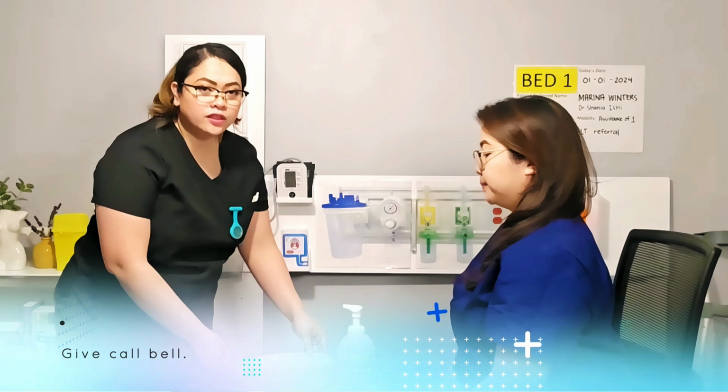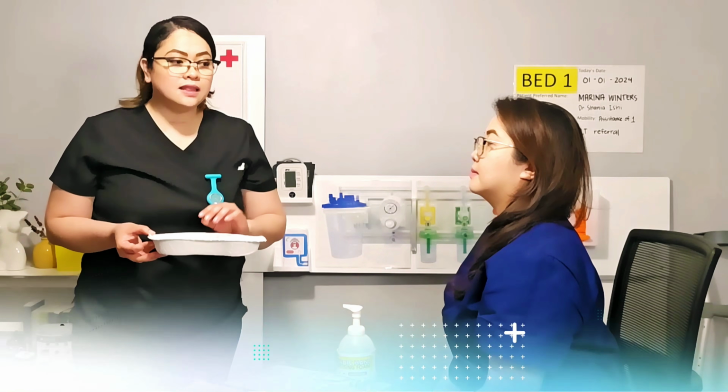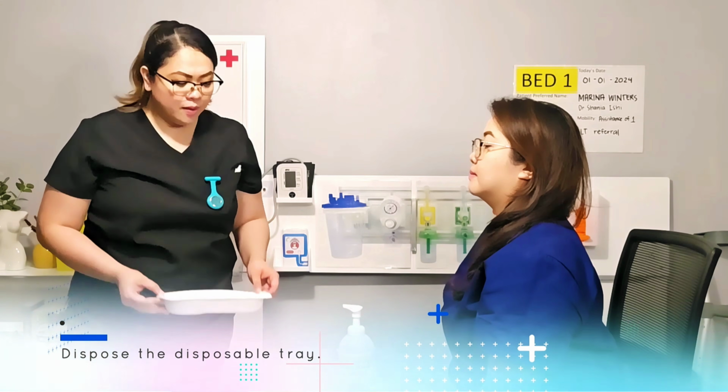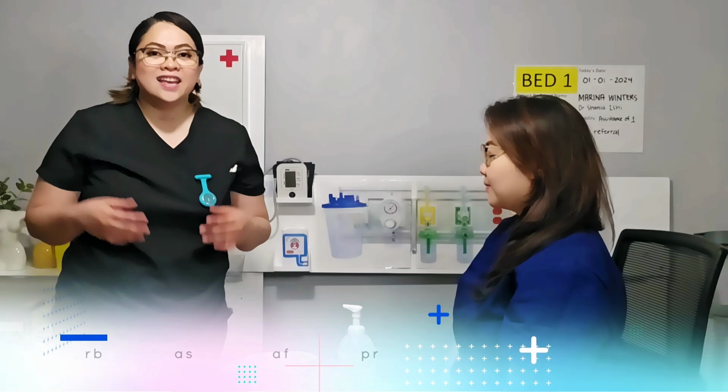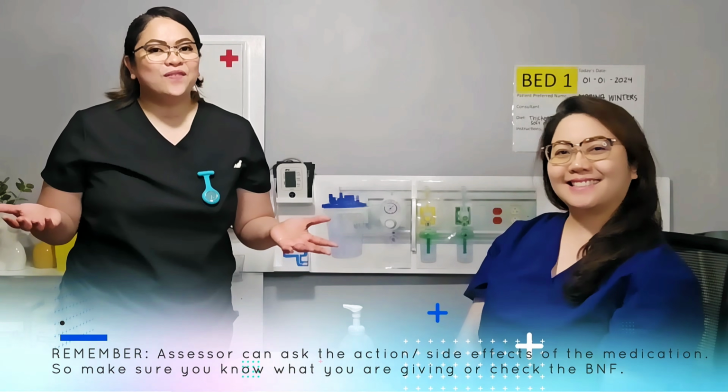Okay. Alright, so for this one, I'm gonna dispose this in the clinical waste bin. And then I'm gonna wash my hands using the steps of hand washing after the procedure. And that's the end of the implementation station.